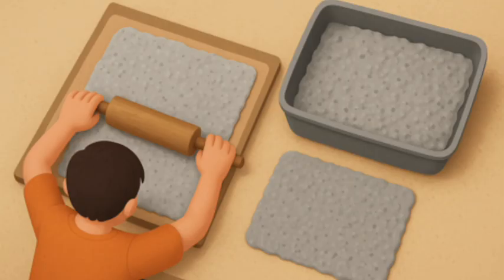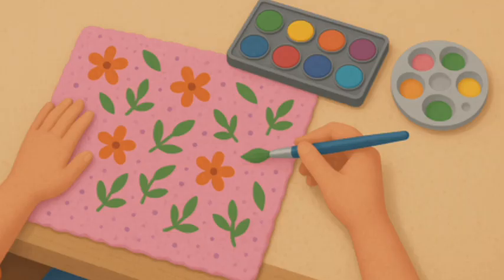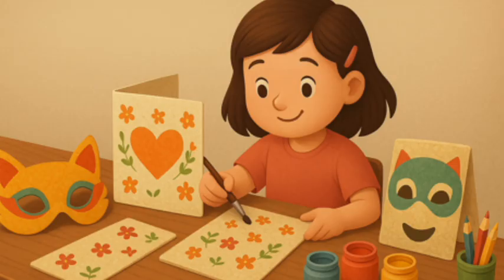Roll out. Spread the paste on a flat base and roll it out into thin sheets. 5. Leave the rolled sheets of paper to dry. Your recycled paper is ready. Activity 2. Color and design the paper you have made. Activity 3. Make a greeting card, a paper mask, or any such item made of recycled paper.